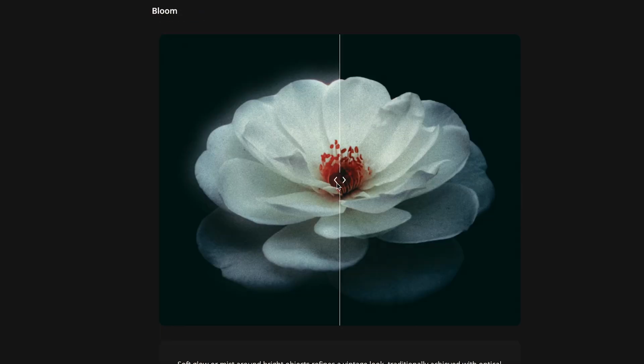And it also gives you opportunities to add bloom, which is a soft glow or mist around bright objects that refines a vintage look. This is traditionally achieved with an optical printer, and you can see this soft glow around here, which again would be quite difficult to do with just Lightroom on its own or even Photoshop or other editing software. And that's where Dehancer really stands out. It gives you the opportunity to make these adjustments to emulate the effects of film really easily.